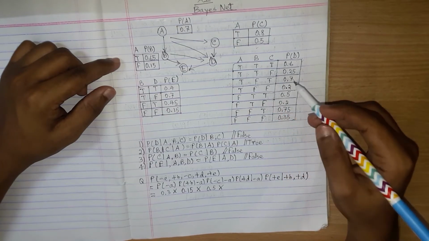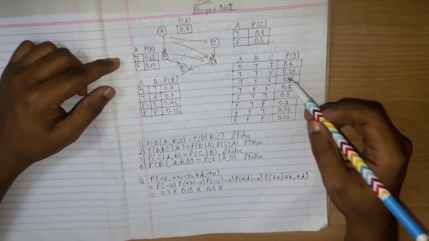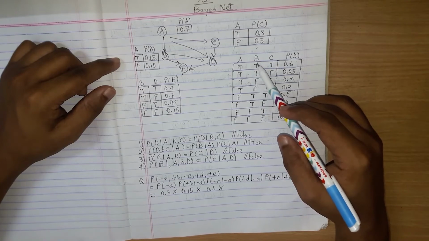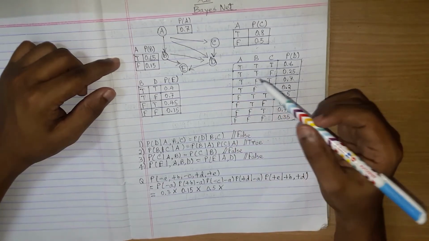So plus D given minus A. There are going to be two more values since this one has both B and C as parents.